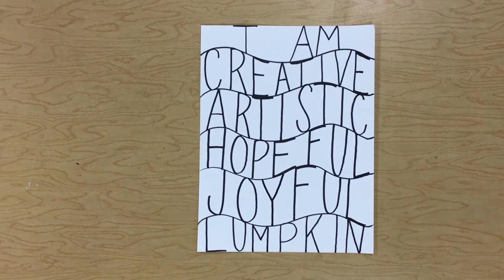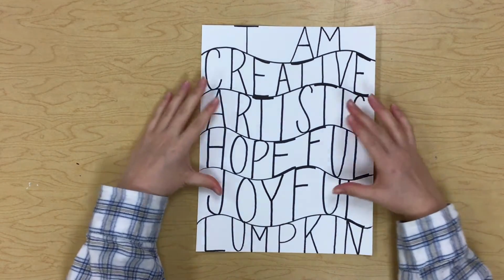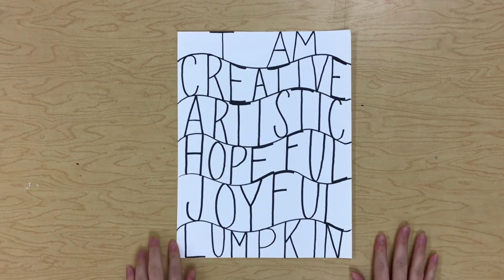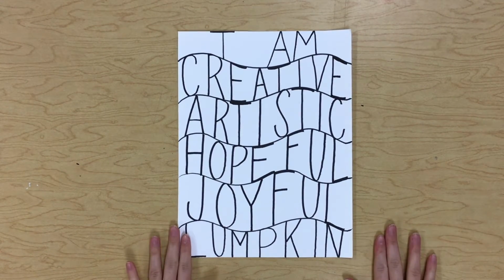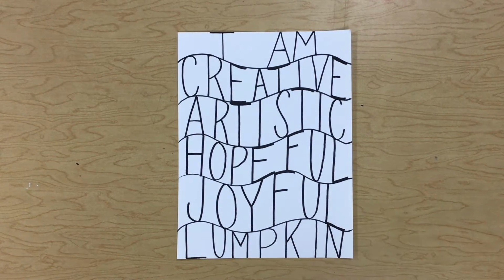All right, so there is my "I am" with all of my adjectives that describe me in the center. Now we need to add some fun colors. You can use crayons, markers, colored pencils, oil pastels, watercolor paints. You can use whatever you want to add colors to these.